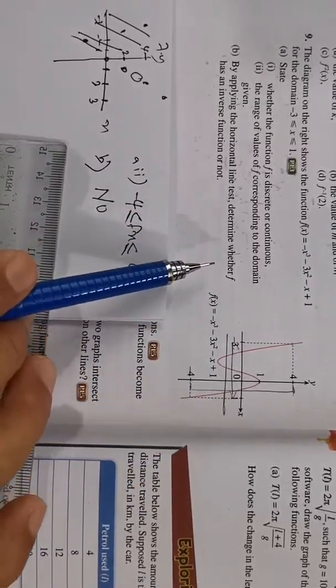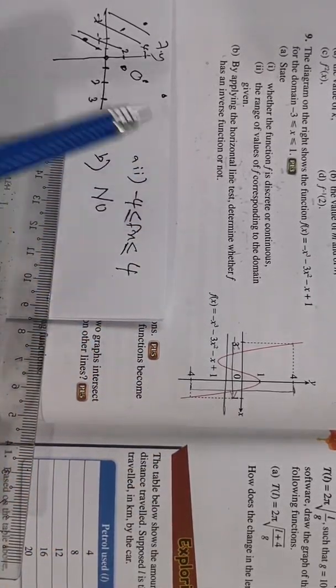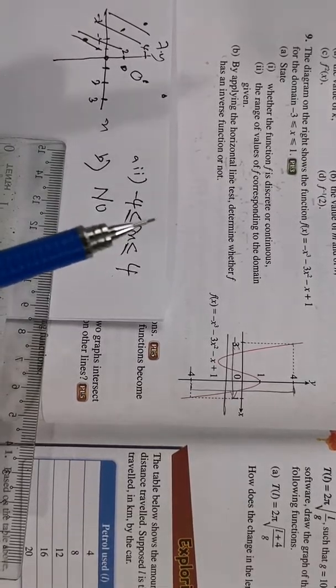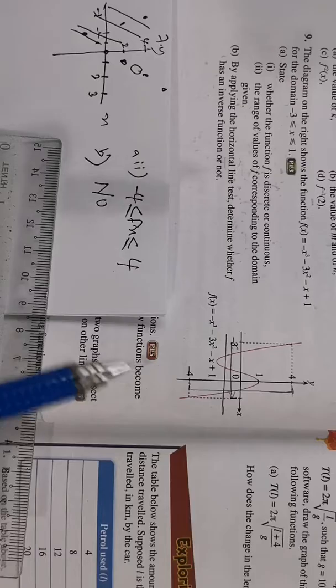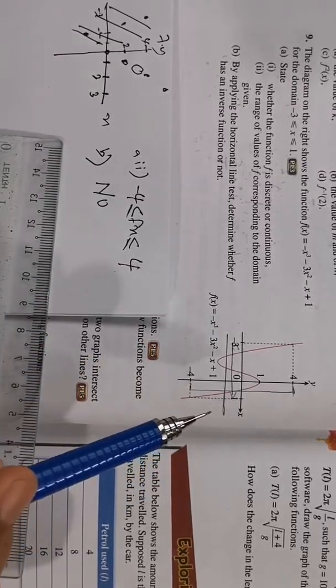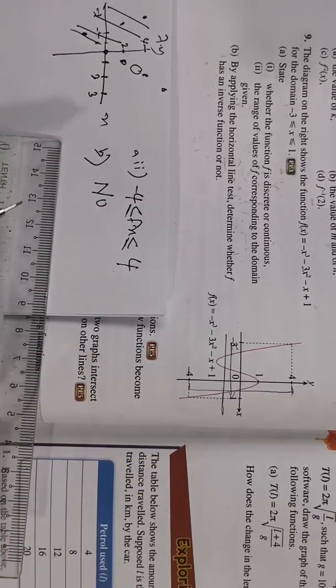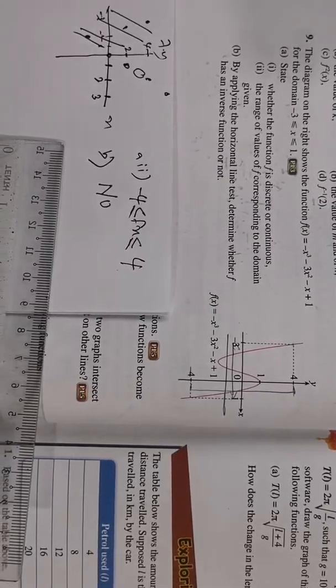In order for a function to have an inverse function, it must be a one-to-one function, one object and one image. That is the answer for B.